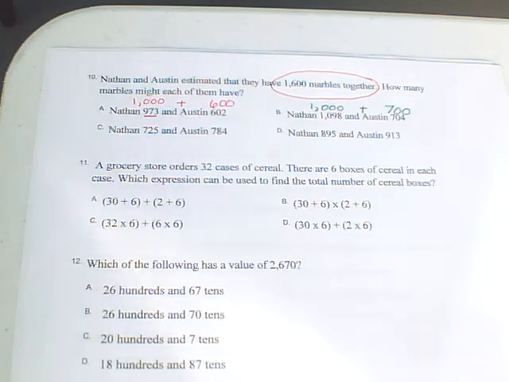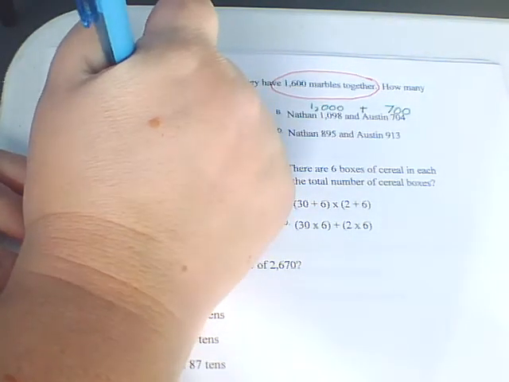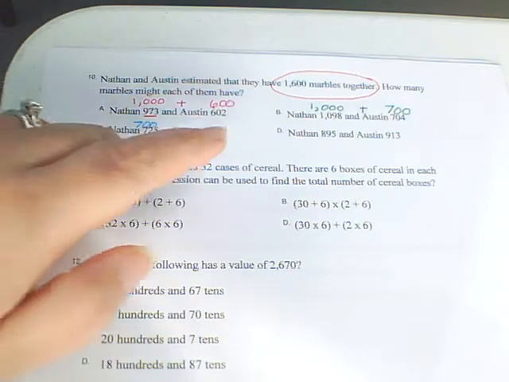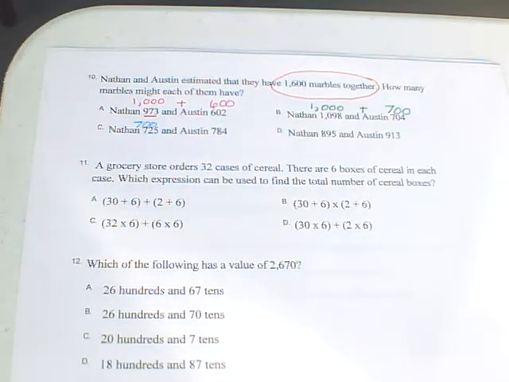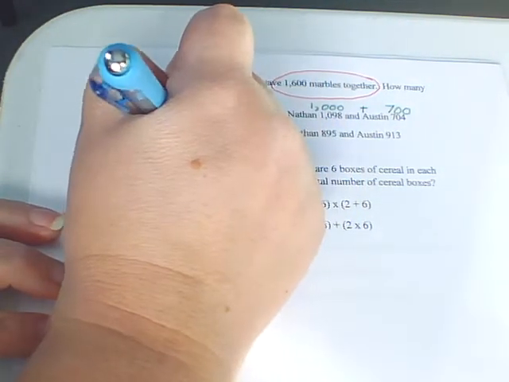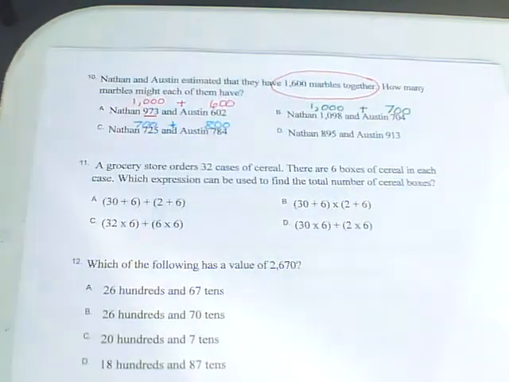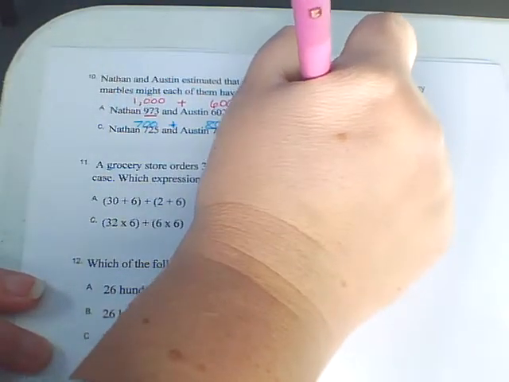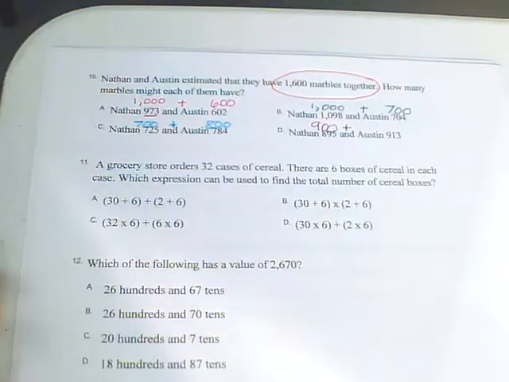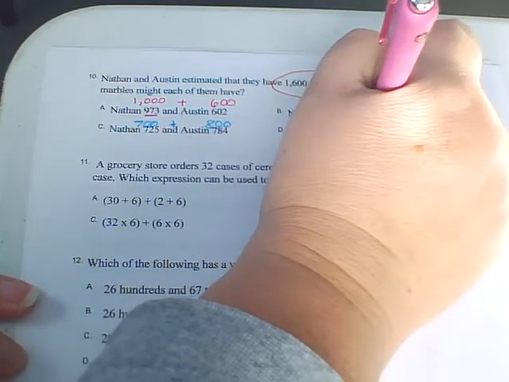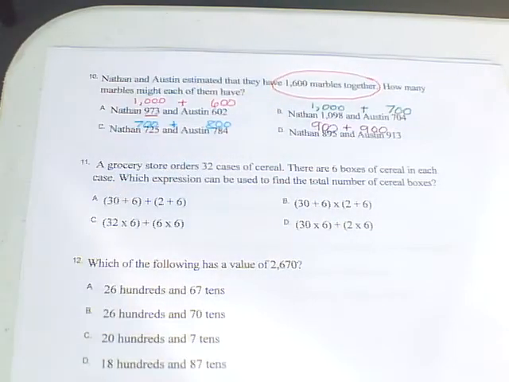725, closer to 700 or 800? It's closer to 700. 784, closer to 700 or 800? It's closer to 800. Then 895, is that closer to 800 or 900? You're right, it's closer to 900. And 913, closer to 900 or 1,000? Correct, closer to 900.